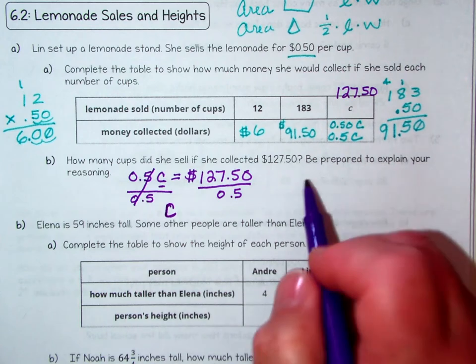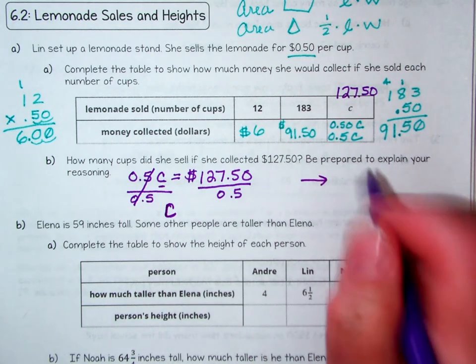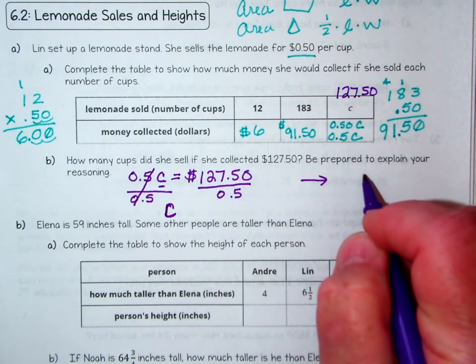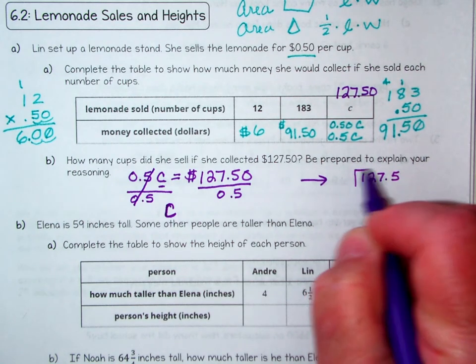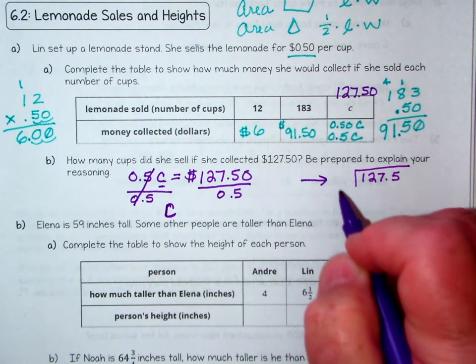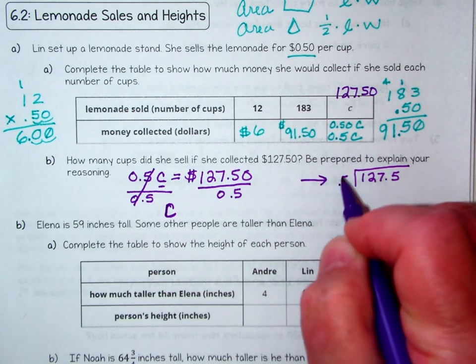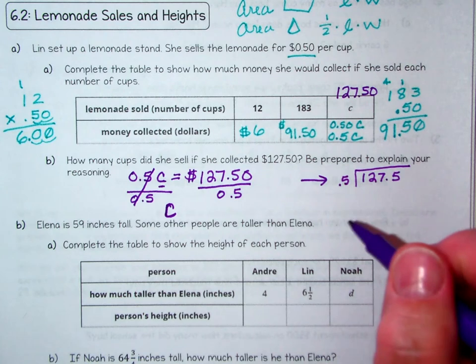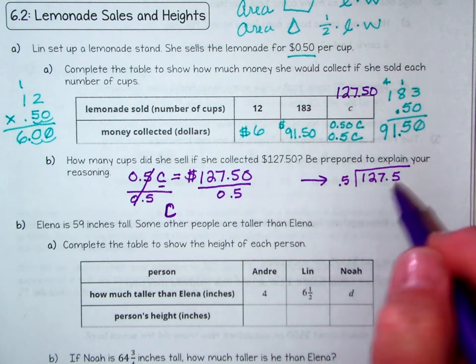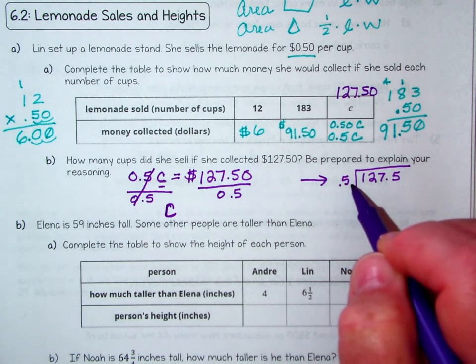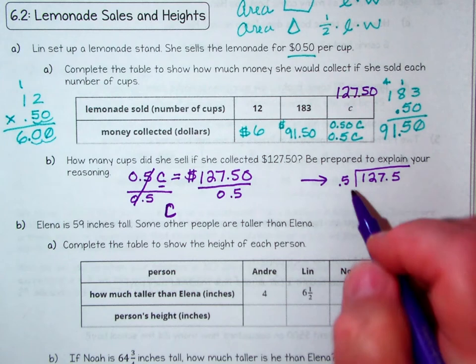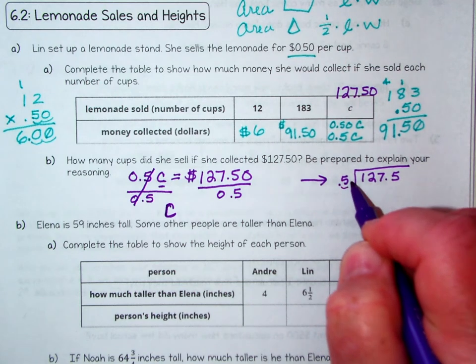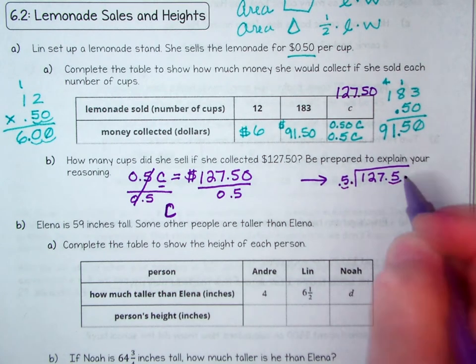I'm going to come over here and just make a long division problem out of it. So I've got 127.5 divided by 0.5. I want to get rid of the decimal, and I can do that in a division problem by moving the decimal point the same number of spaces in both the divisor and the dividend. So I'm going to just move my decimal point there, and move that decimal point there.